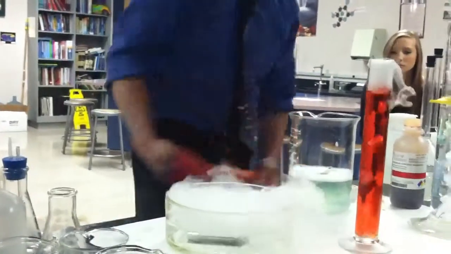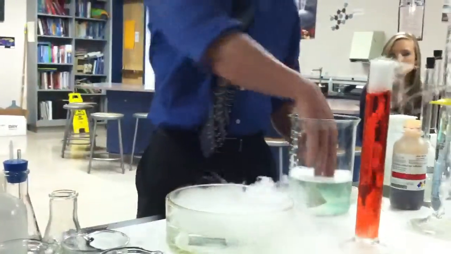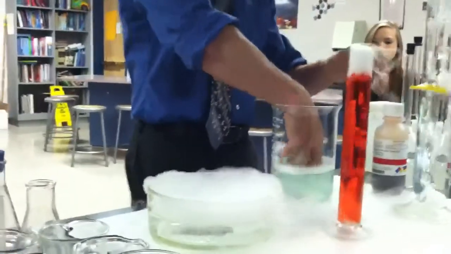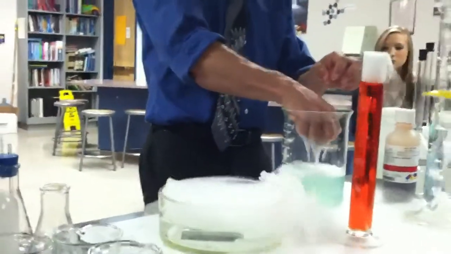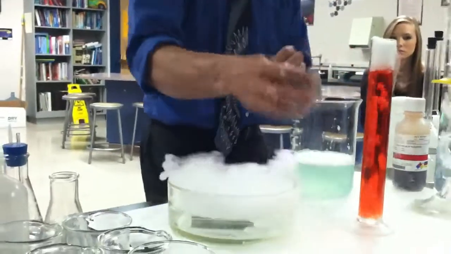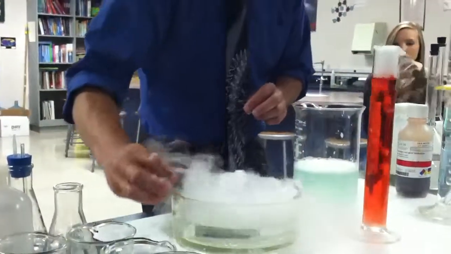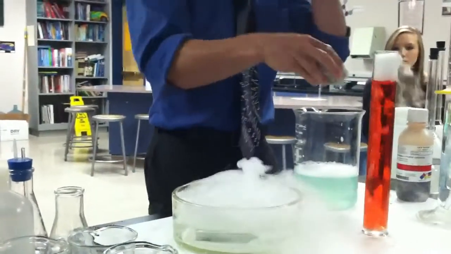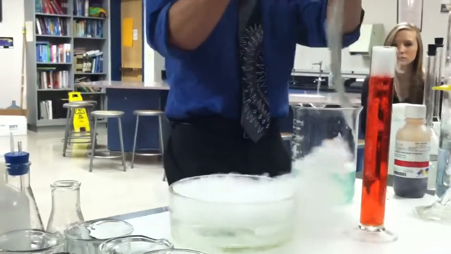So how cold does it have to be to get it to solid form? I thought it was pressure. Is it pressure or temperature, Mr. Doyle? How cold does it have to be to get it to solid form? Or pressure? No, we could look it up, but I'm not sure the exact number.